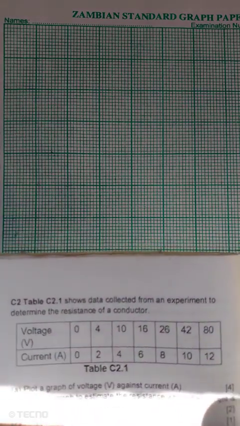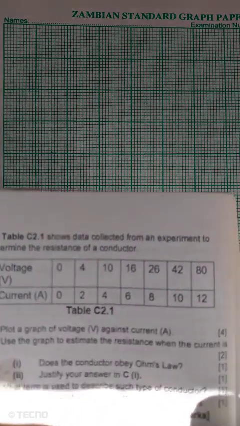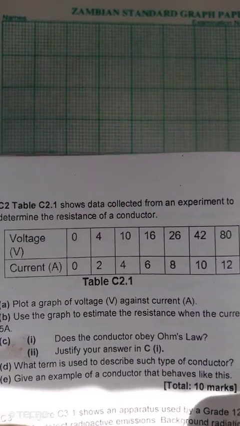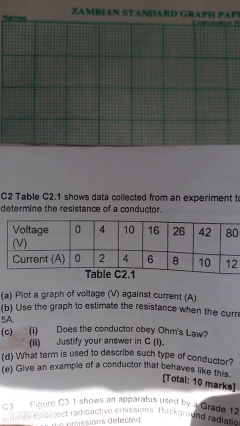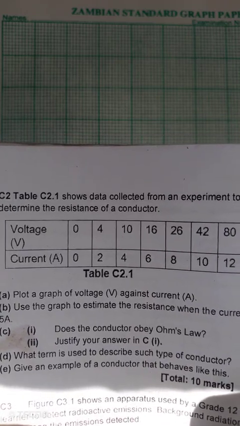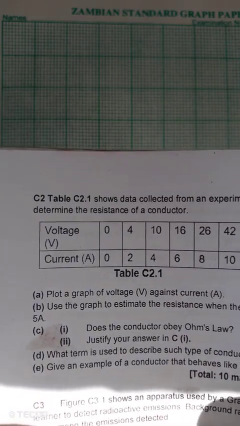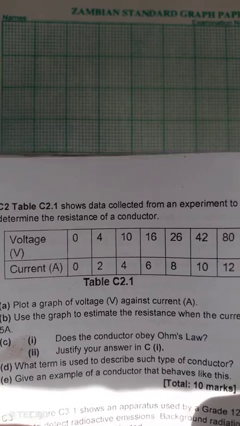Okay, I just want to revise with you this question. This is the question that you want to answer. The table C21 shows data collected from an experiment to determine the resistance of a conductor.